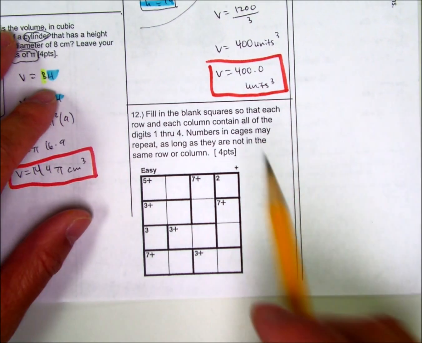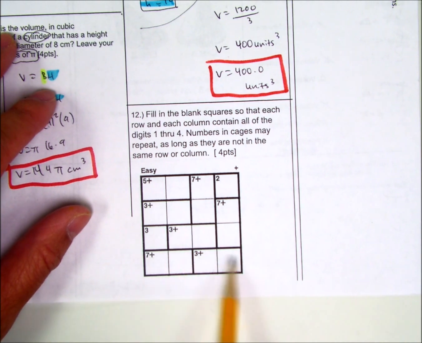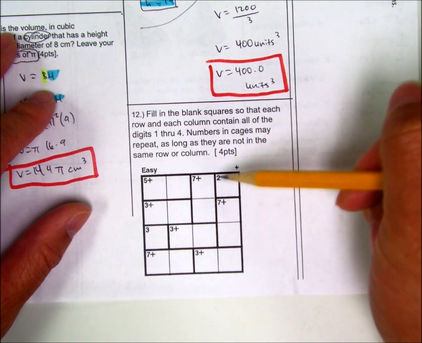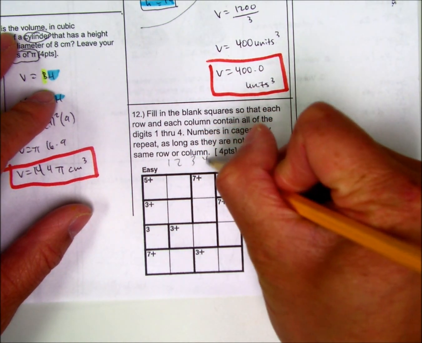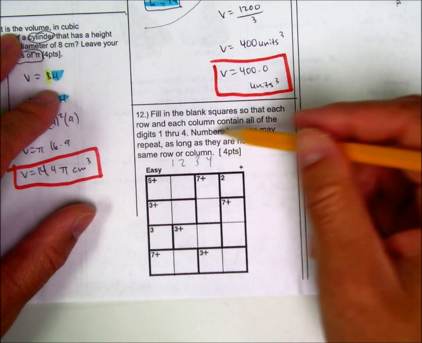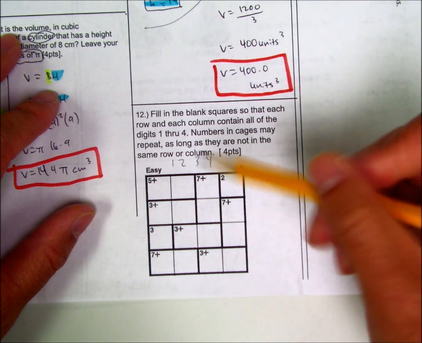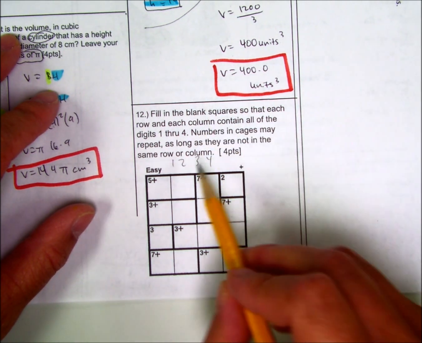For number 12, it says fill in the blank square so that each row, so this is an example of a row, and each column, this is a column, contain all of the digits 1, 2, 3, 4. So sometimes you want to visualize, you can write the numbers 1, 2, 3, 4. Numbers in the cages may repeat. So for example, a cage is these two, but you still have to apply it that they're not in the same row or column.